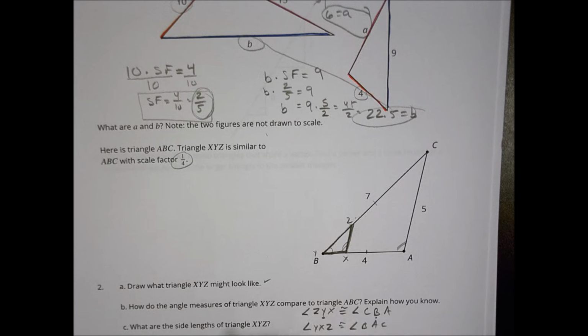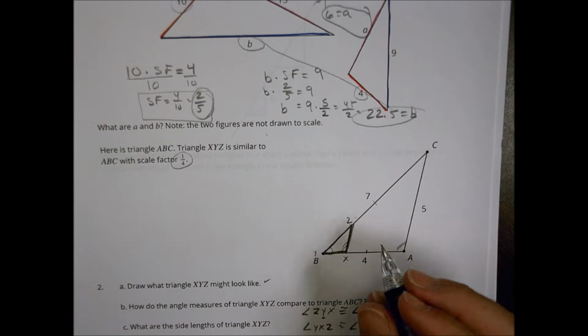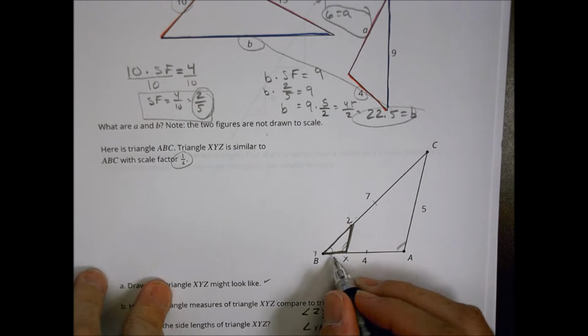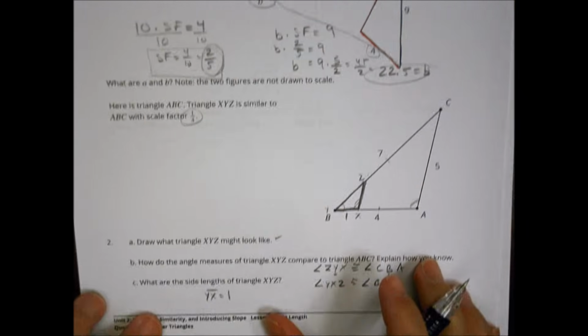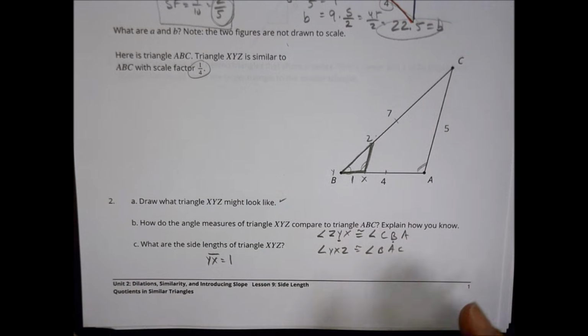What are the side lengths of triangle X, Y, and Z? So to solve that then, X, Y, and Z, we know that first of all that this is the easy one to look at here. This length is going to be 1. So we know the side length of YX is going to be equal to 1. That's not too bad to figure out. We're in good shape there. YX is equal to 1. But the other ones, a little bit different, aren't they?